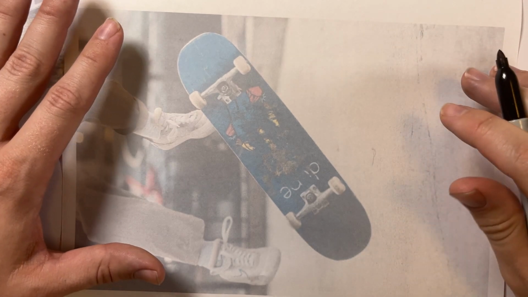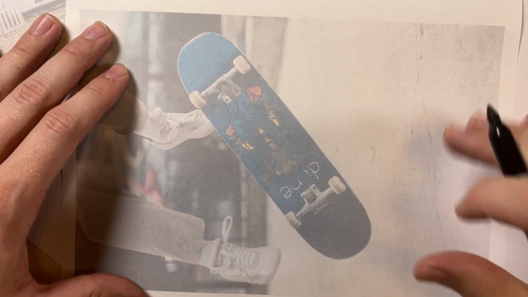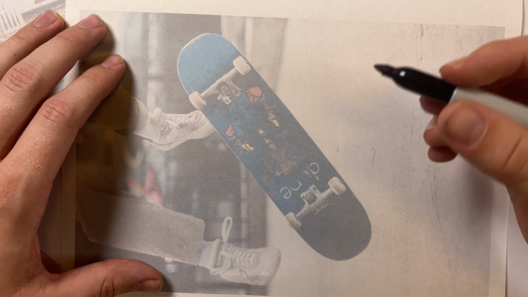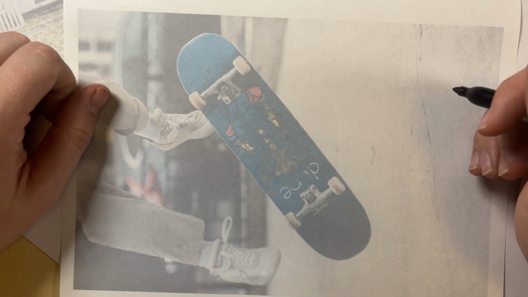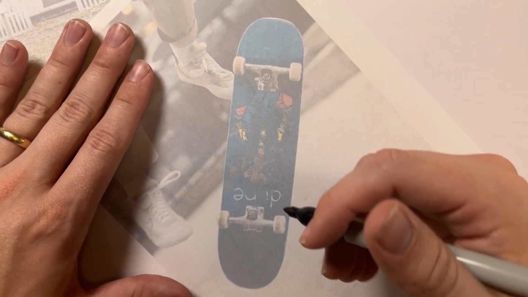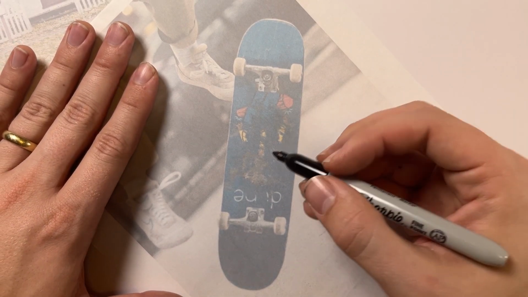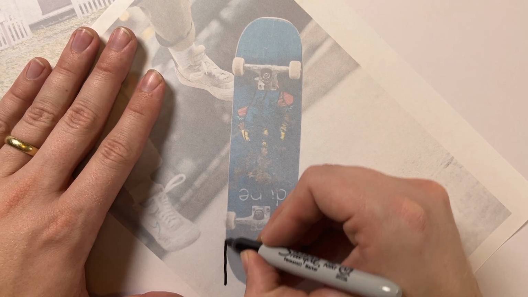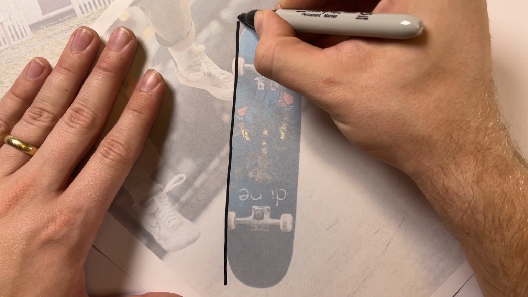So here we're gonna get into a little bit more of a complex image, but it's still the same basic shapes we're gonna be using. So let's look at what are the most basic shapes that we can see. Well, if I kind of turn it this way, you can see it a little bit more straight on, and I see a rectangle more than anything. A rectangle that goes the length of the skateboard.